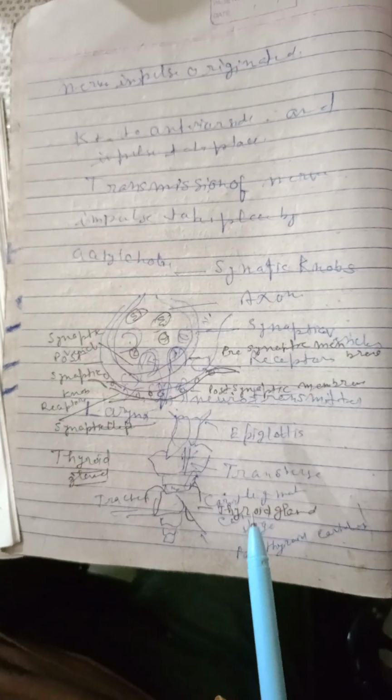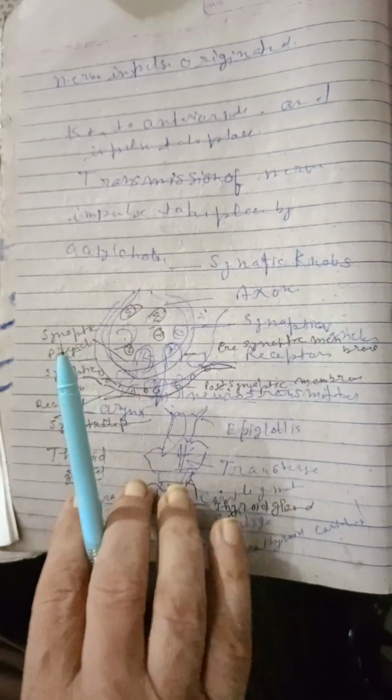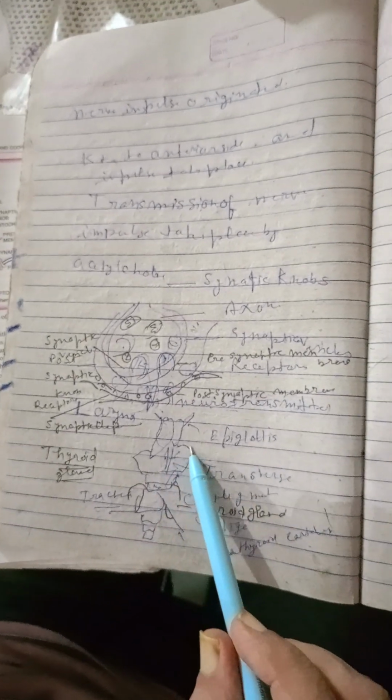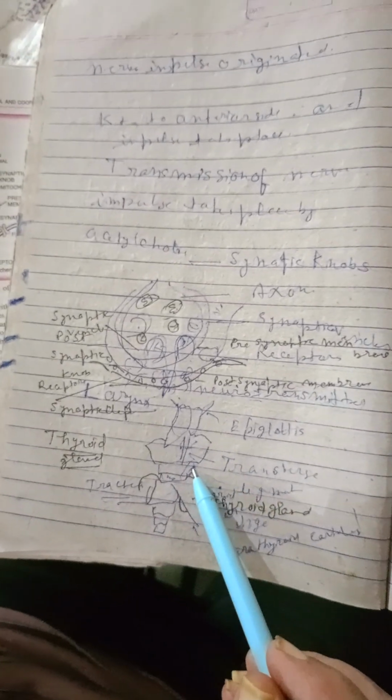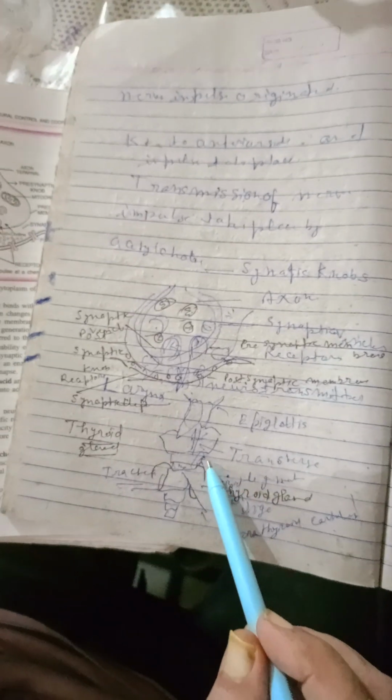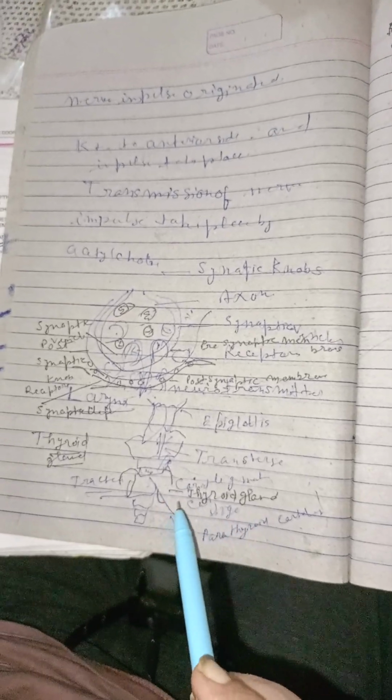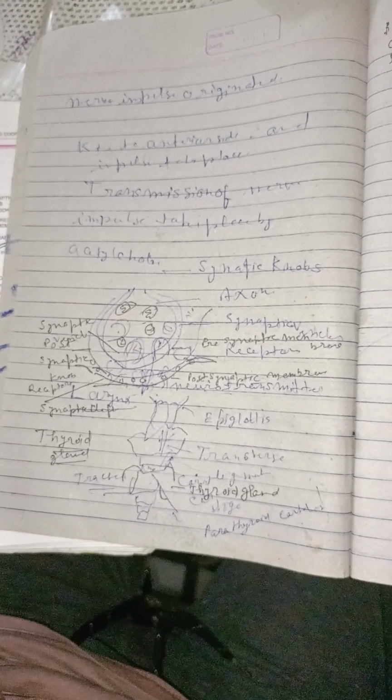Now we proceed to respiration. In respiration, first is the epiglottis, then the lungs are present, and there is the thyroid gland.